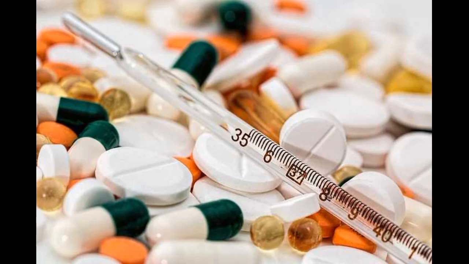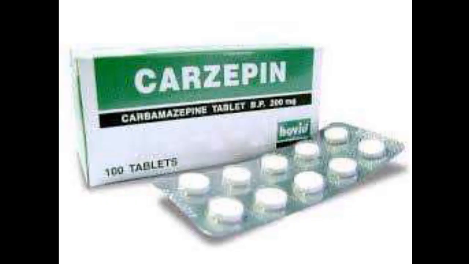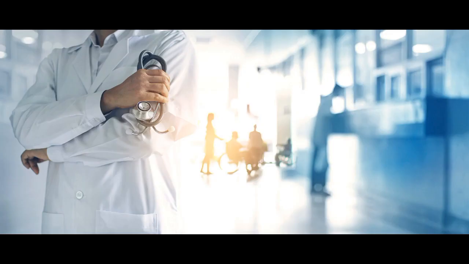Be sure to mention anticoagulants, which are also known as blood thinners, such as warfarin. Certain medications for seizures, including carbamazepine, also known as Tegretol, phenobarbital, or medications for pain, fever, cough, and cold.